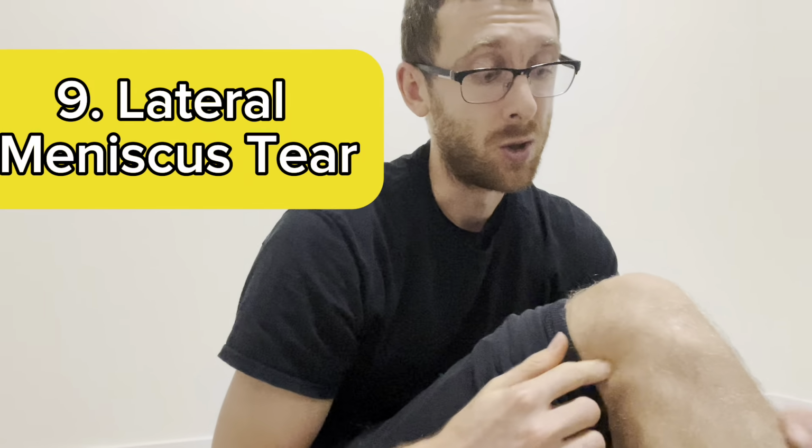Number 9 would be a lateral meniscus injury. So this would be if we did our web space to try to find the joint line. So this is my joint line right here. If I had tenderness around that joint space area, that can indicate a lateral meniscus injury, alongside the clicking and the locking. Lateral meniscus injuries tend to be a little bit less common versus the medial meniscus injuries, but regardless, it can happen. Pain around that joint line area and pain with some of the tests that we mentioned as well.